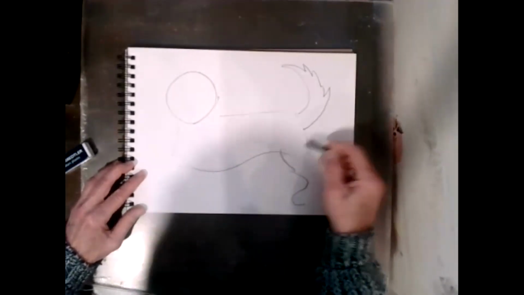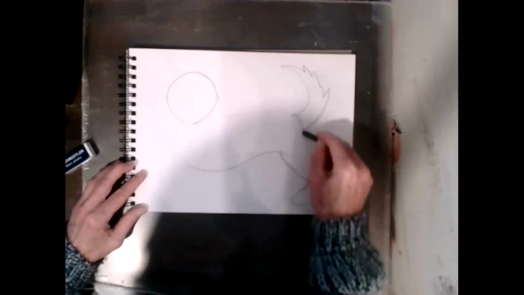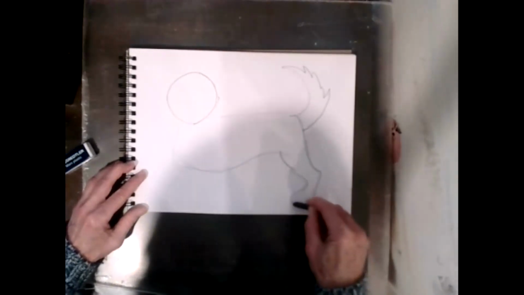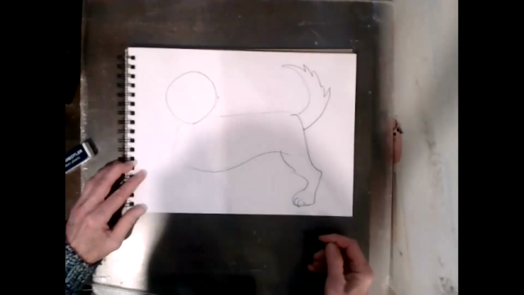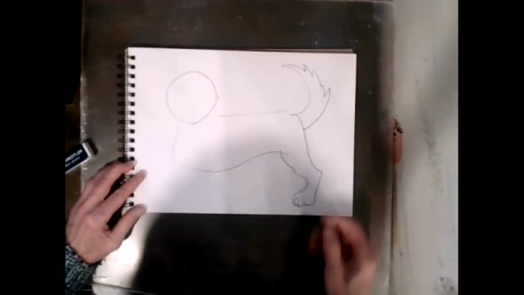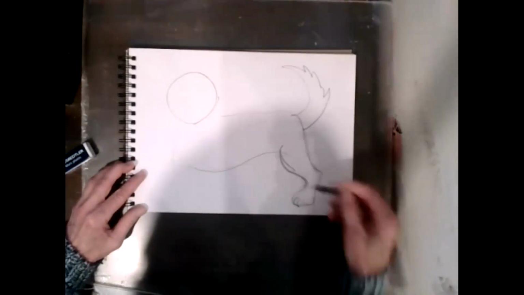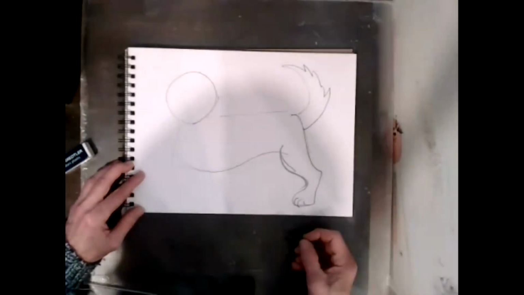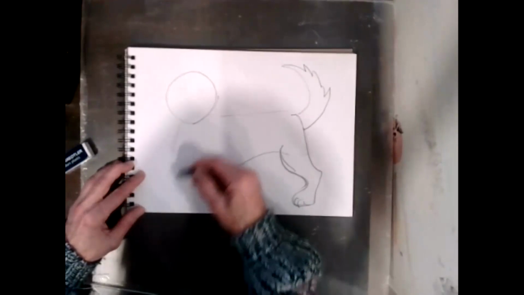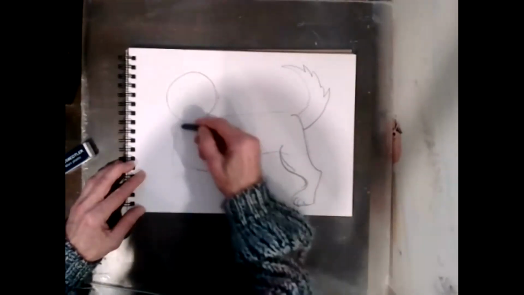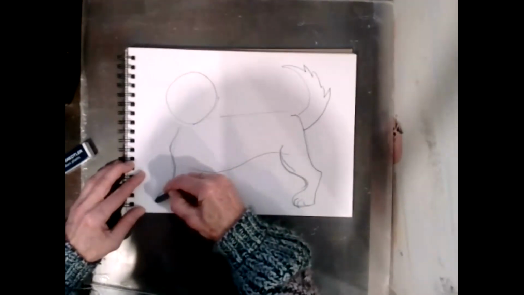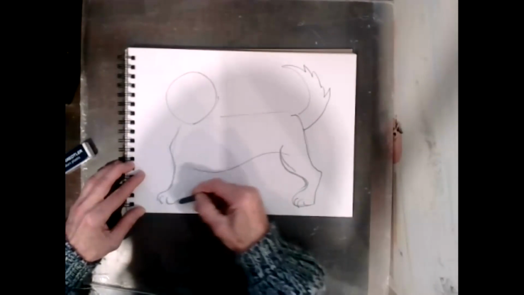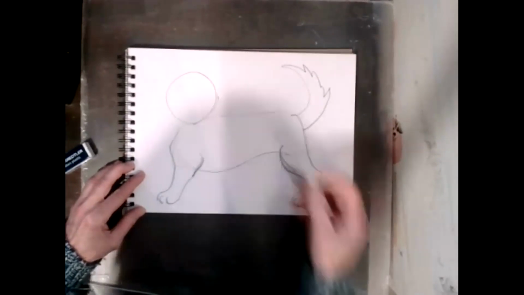I'm just looking at the picture and drawing it as best as I can. This is not really important for this to look great. That's not really the point of this drawing.